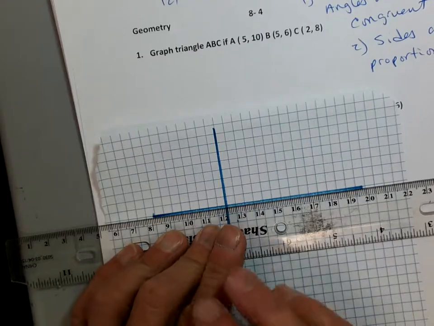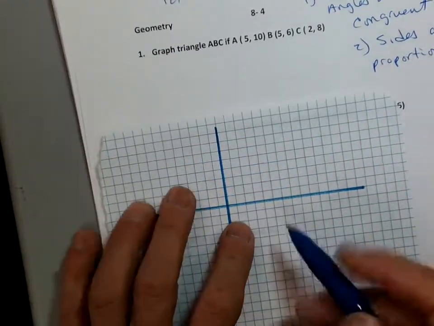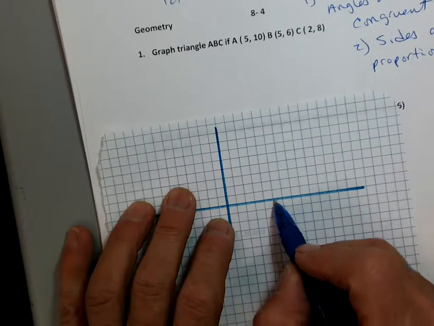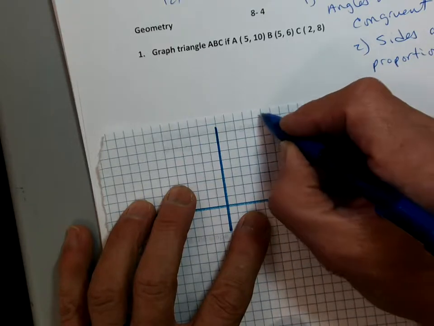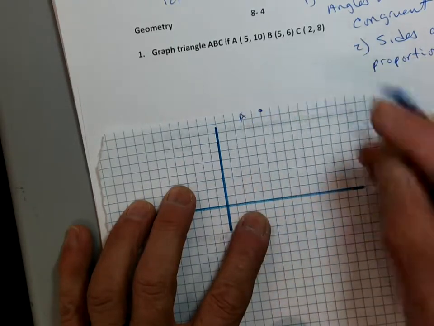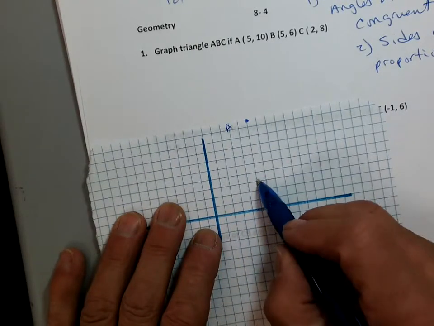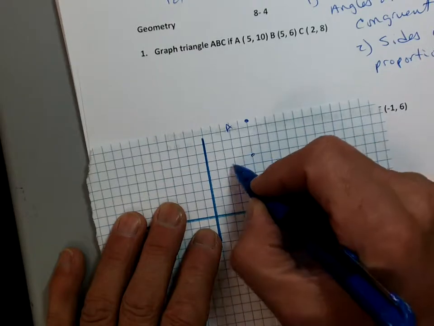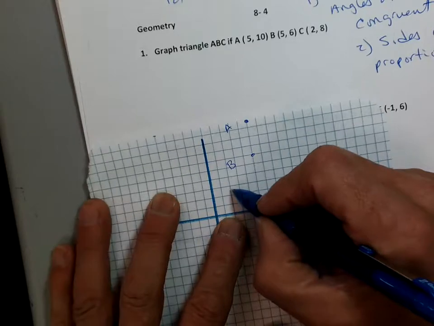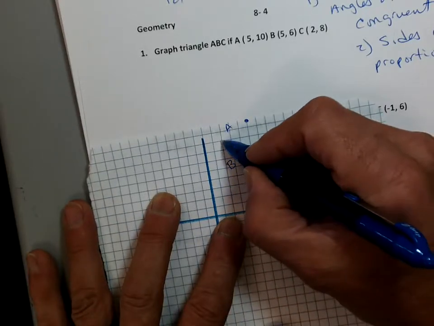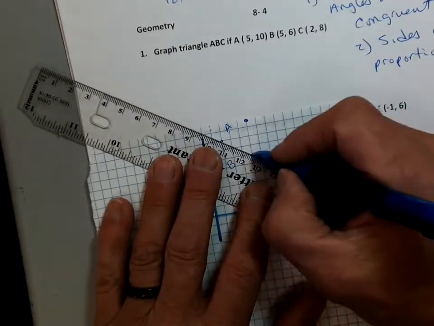And I'm going to go ahead and start with A at 5, 10. 1, 2, 3, 4, 5. 1, 2, 3, 4, 5, 6, 7, 8, 9, 10. There's A. Then B at 5, 6. 1, 2, 3, 4, 5. 1, 2, 3, 4, 5, 6. There's B. And C at 2, 8. 1, 2. 1, 2, 3, 4, 5, 6, 7, 8. Okay? Here's my little triangle. I'm going to go ahead and draw it in.